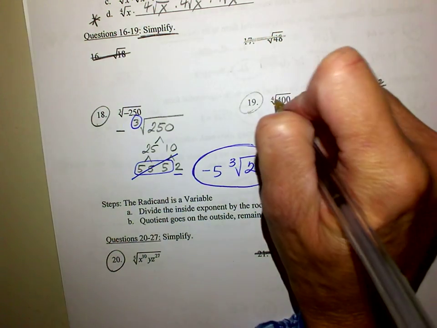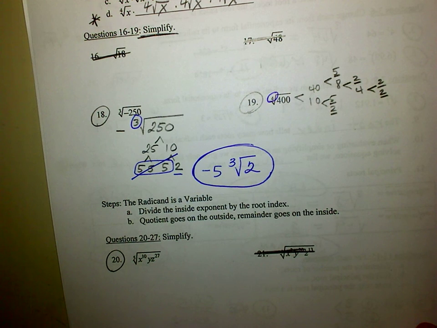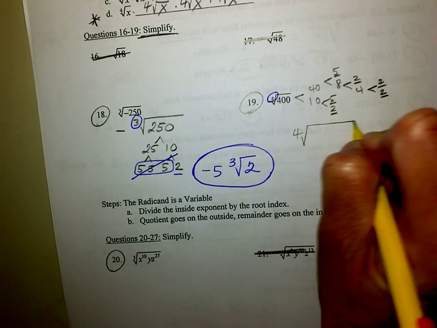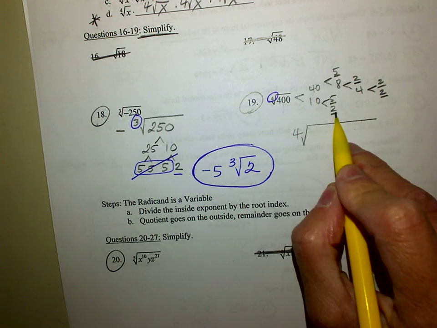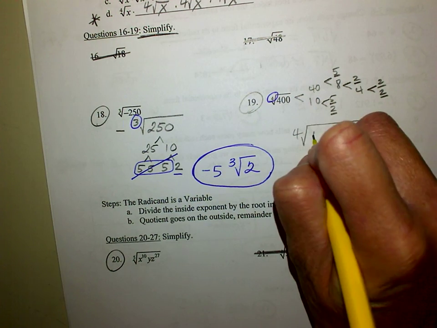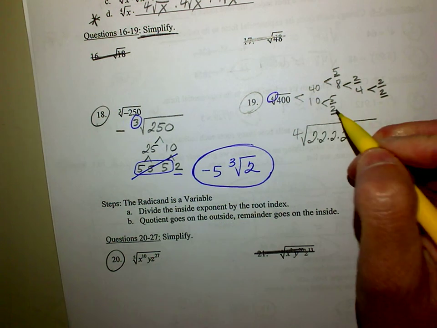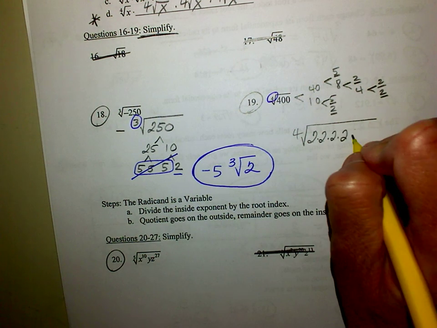Okay, this time I need 4 of the same number. Let me clean this up a little bit. So I'm going to rewrite this. So 400 breaks down to 1, 2, 3, 4 2s and 2 5s.